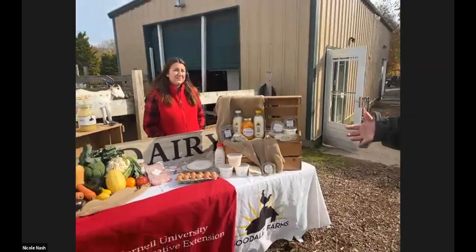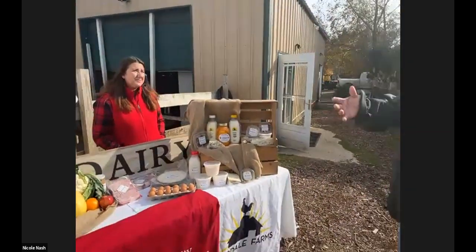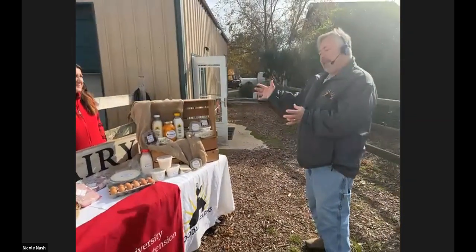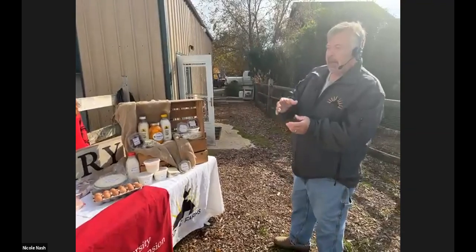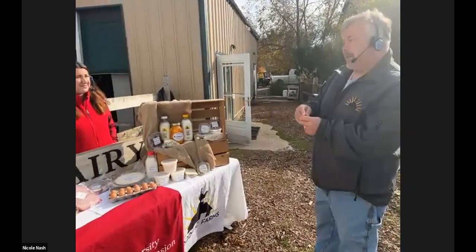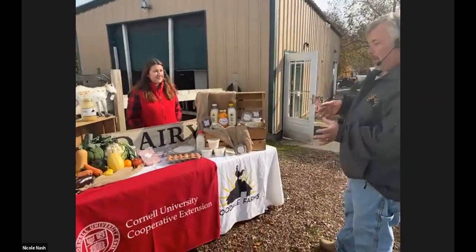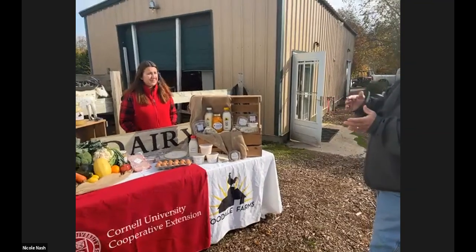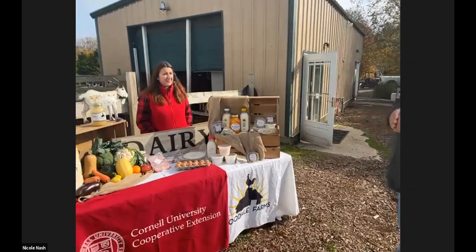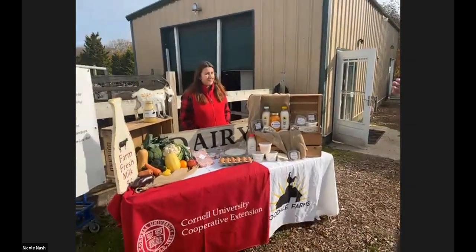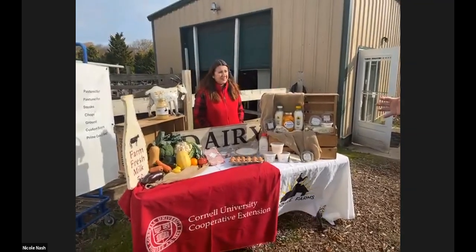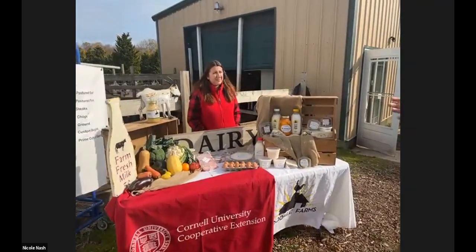You can drink raw milk, but pasteurization is a heating process of the milk, which kills any bad bacteria like salmonella or anything that could possibly get in your milk. So low temperature pasteurization is we heat the milk to 145 for 30 minutes, and then we can cool it, and that's considered that.